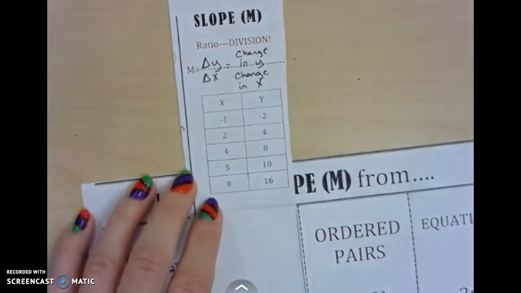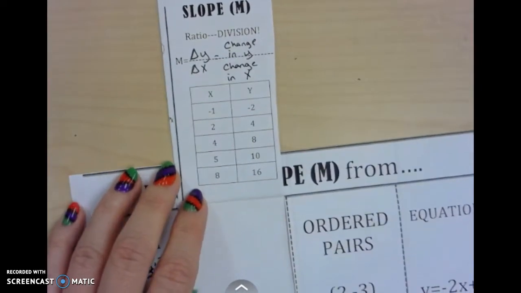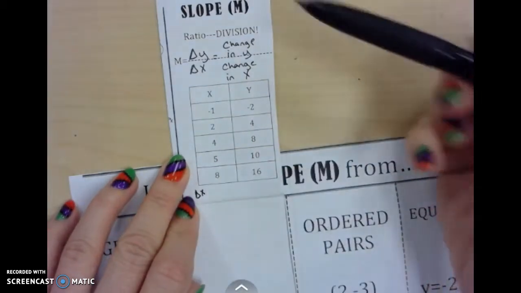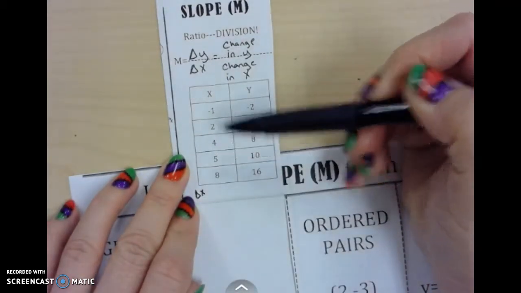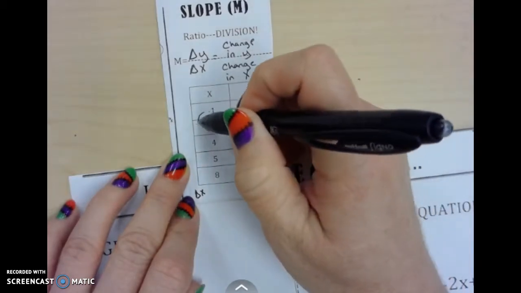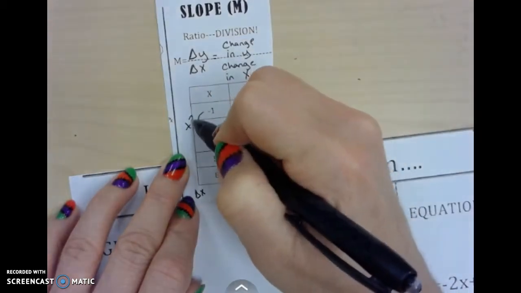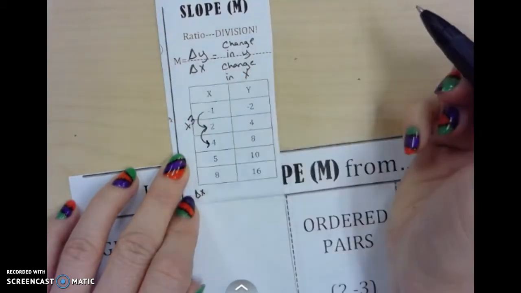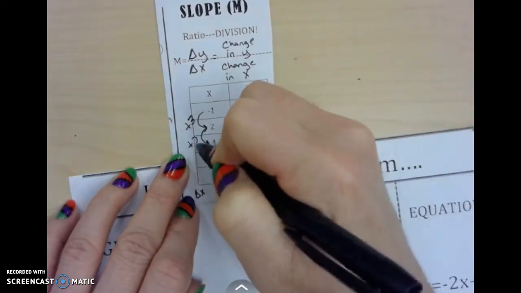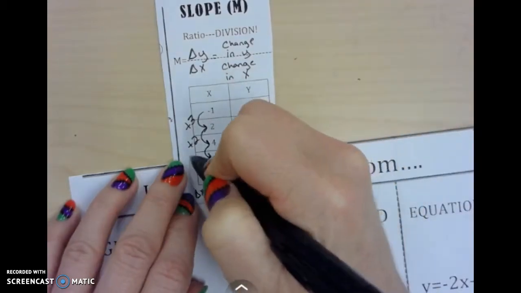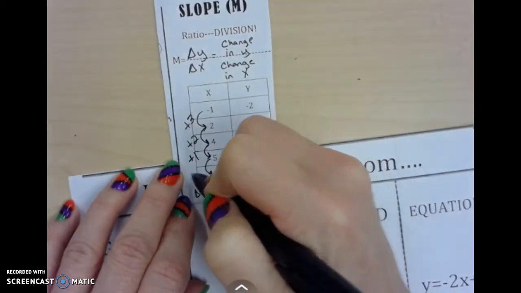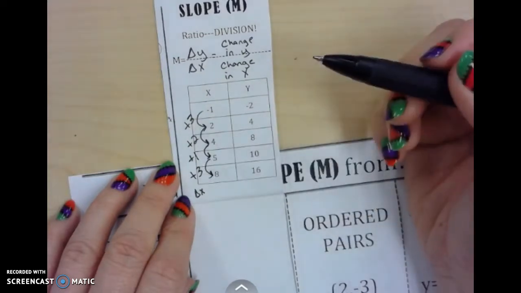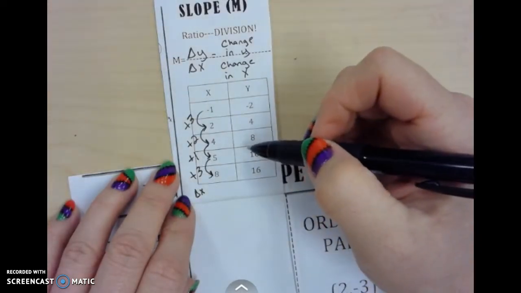Now, as we go down the table, this is going to look familiar to you. To find my delta x, I want to know what is happening as I go from each x to each x in my table. From -1 to +2 is +3. From 2 to 4 is plus 2. From 4 to 5 is plus 1. And from 5 to 8 is plus 3. Notice how all of those are different except for the first one and the last one. That's okay as long as the ratios come out the same at the end.